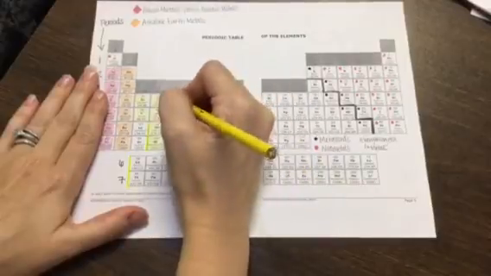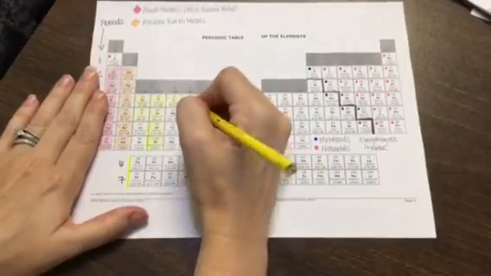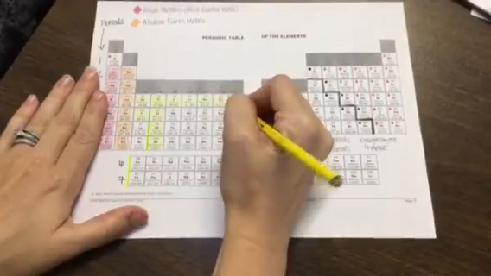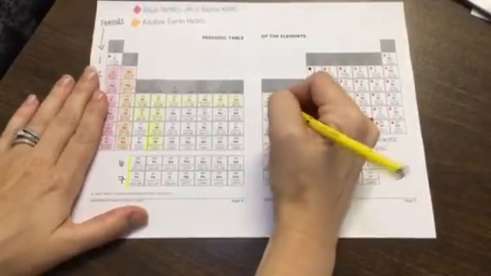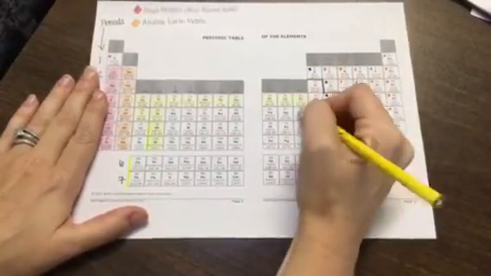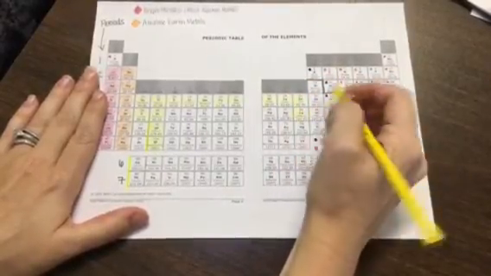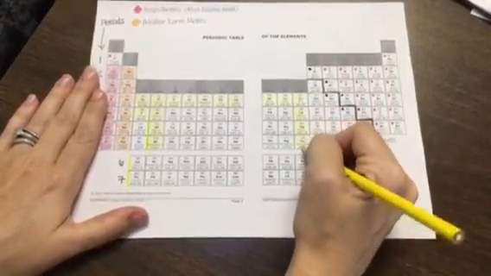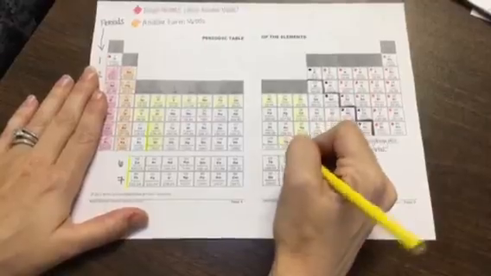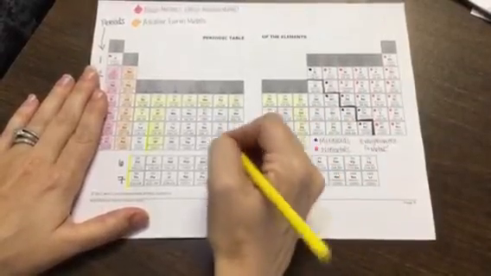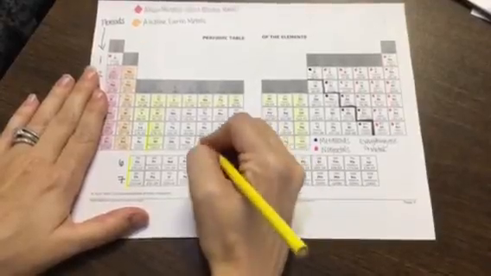And then it goes all the way across, all the way over here to zinc and down, cadmium, mercury, copernicium, and back across in a complete rectangle.